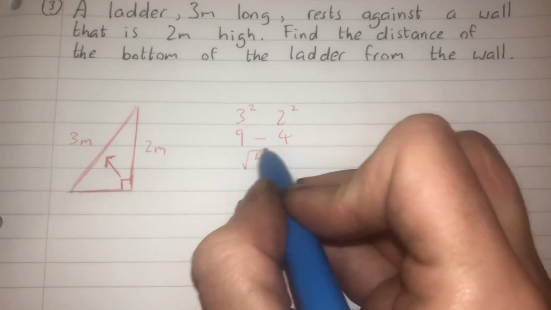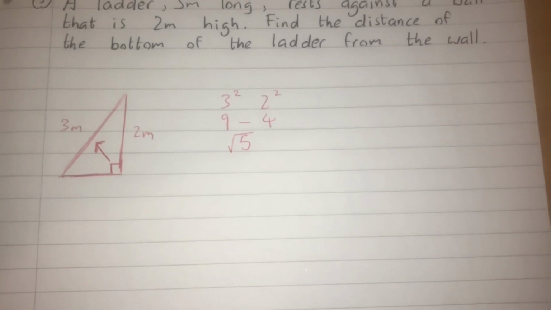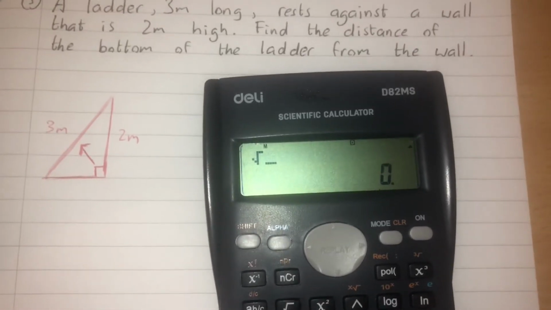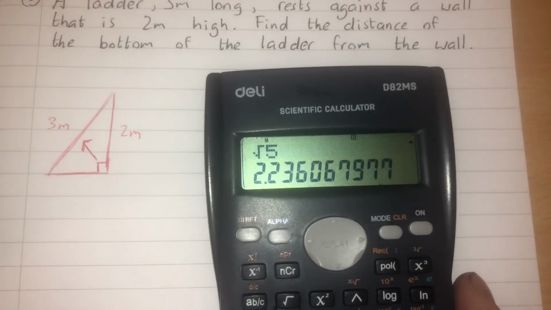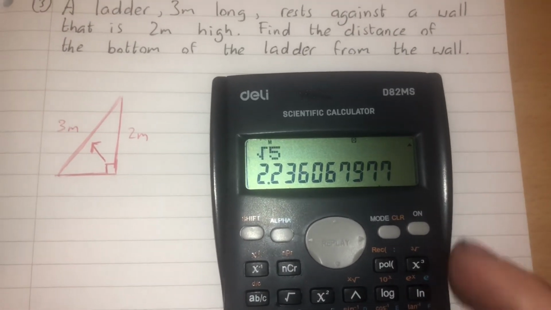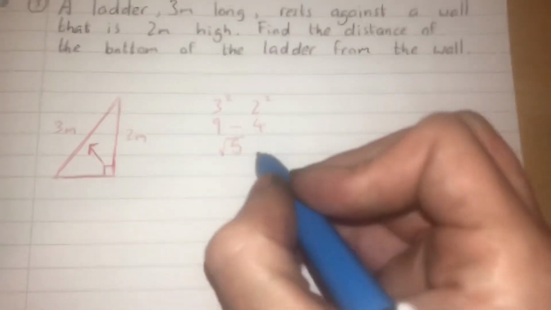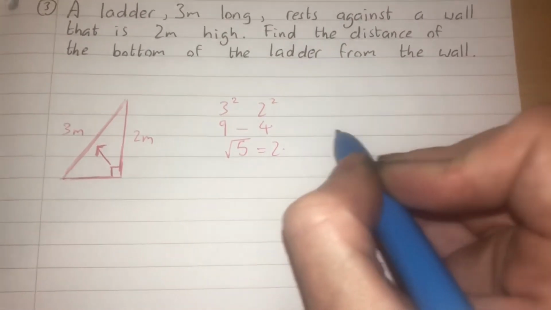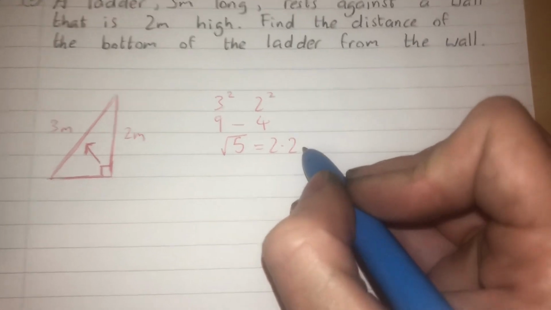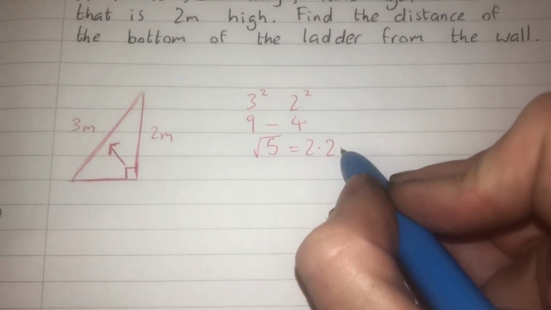And the last step is, of course, to square root. 5 is not a square number, so again, using our calculator, square root of 5 is 2.23, etc. So 2.2 is what we're rounding to a suitable degree of accuracy, 1 decimal place, 2.2. And our units for this question are meters.